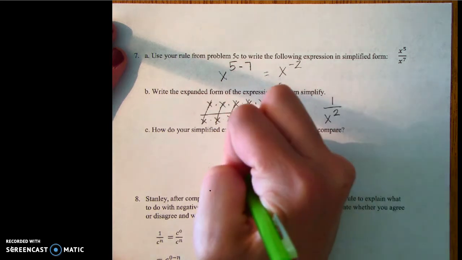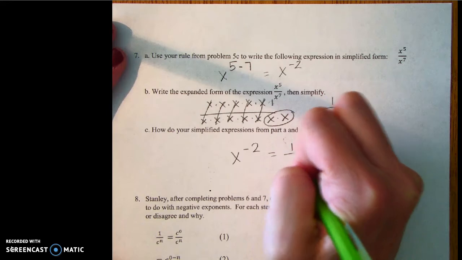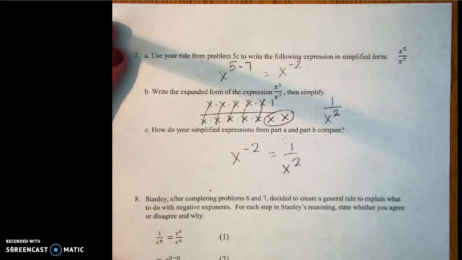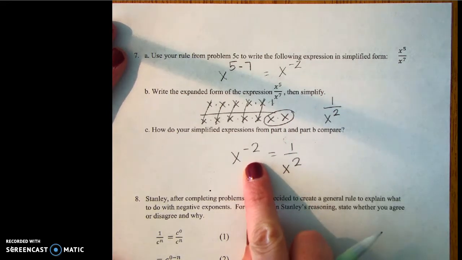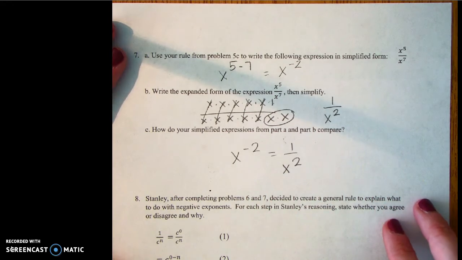So in part A, I have x to the negative 2. In part B, I have 1 over x squared. So to simplify a negative exponent, you move it to the denominator and make it positive.